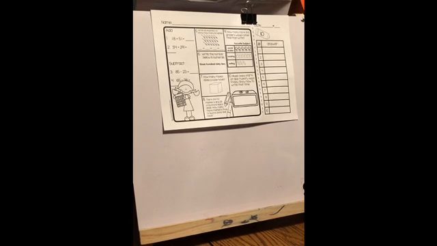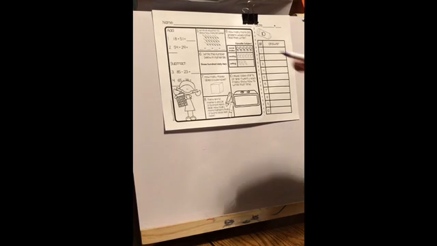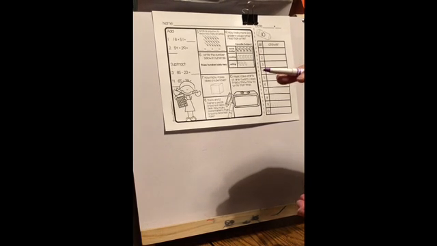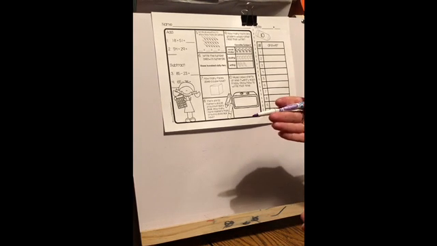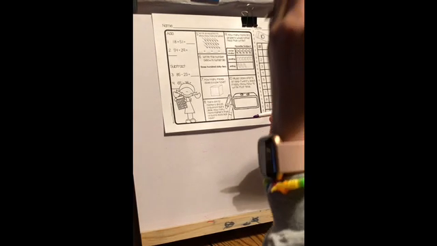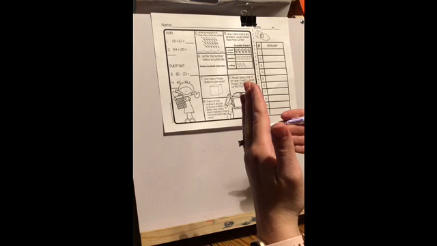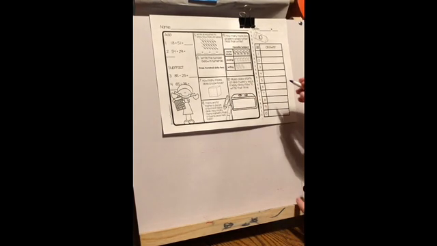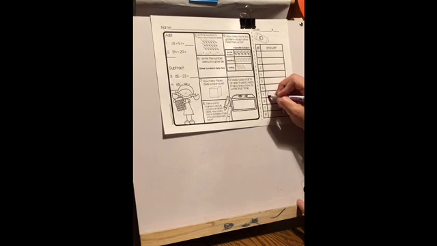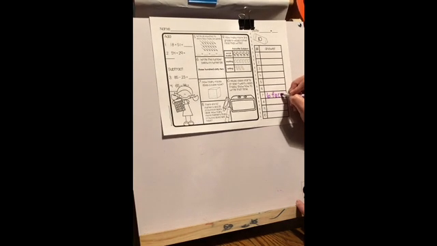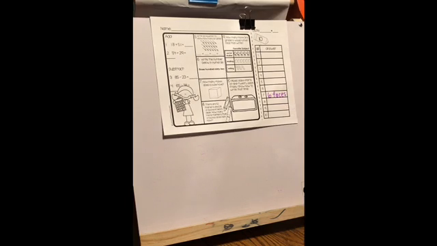So our flat surfaces, we could touch the top, that would be 1. The bottom would be 2. The front would be 3. The back would be 4. And then we have the left side, which would be 5, and the right side, which would be 6. So there would be 6 faces on a cube. So we would go to number 7 and write 6 faces.